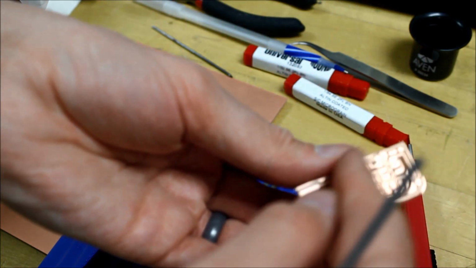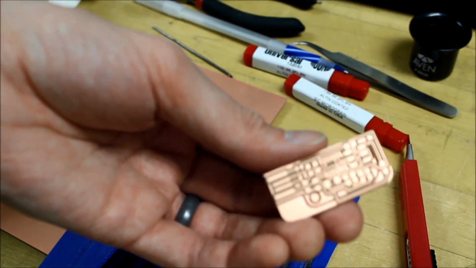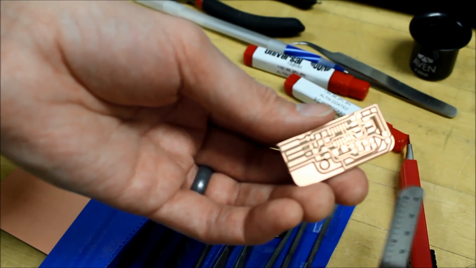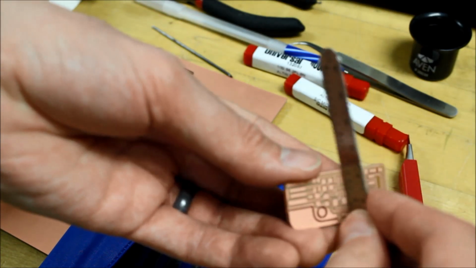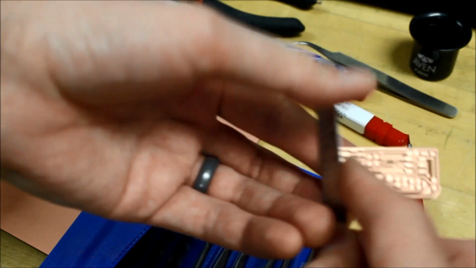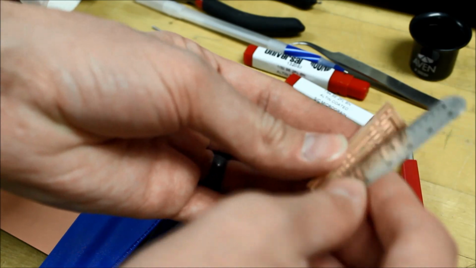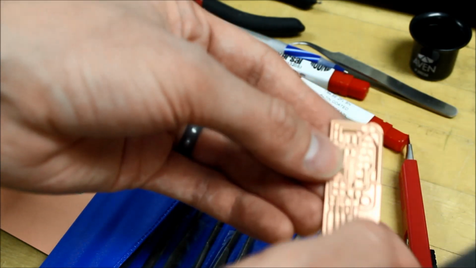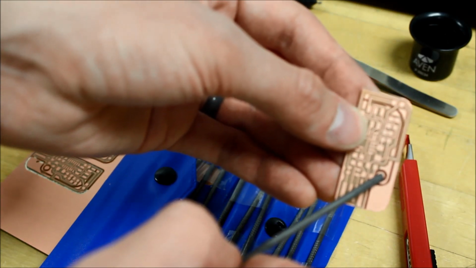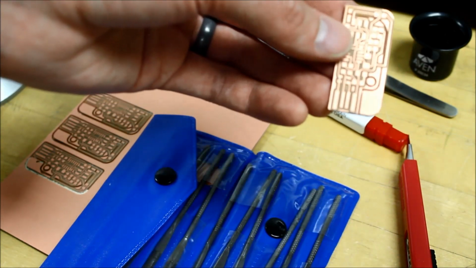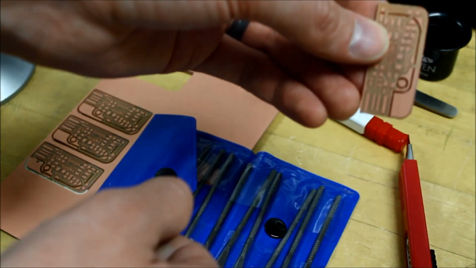Now if you happen to have burrs in the center of the circuit, what you could do is take a steel rule and hold it perpendicular and rub it across the traces back and forth until the burrs go away. Now this is an interior cut here that didn't make it all the way out, so I'm actually going to have to work on that a little later and then use a round file to file inside there.